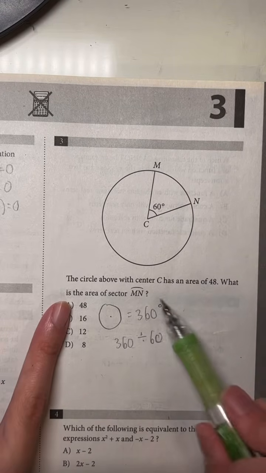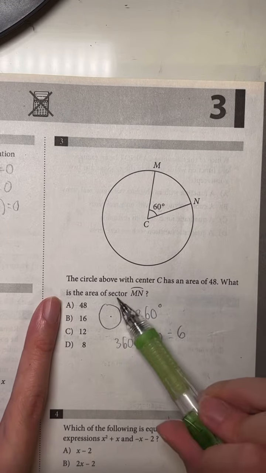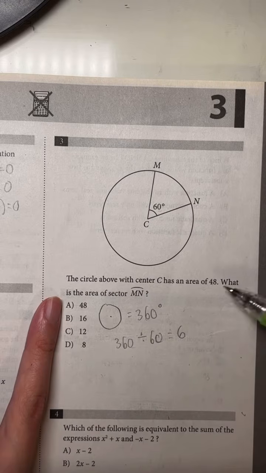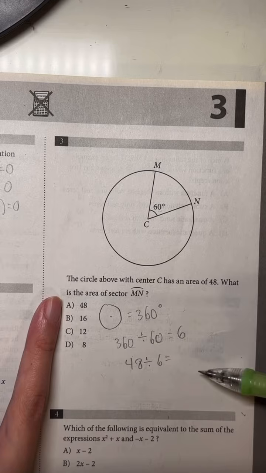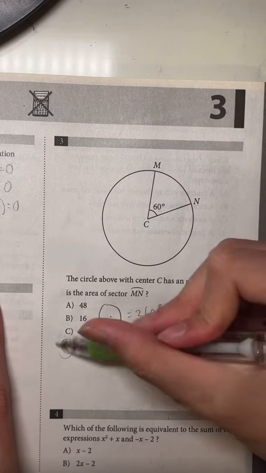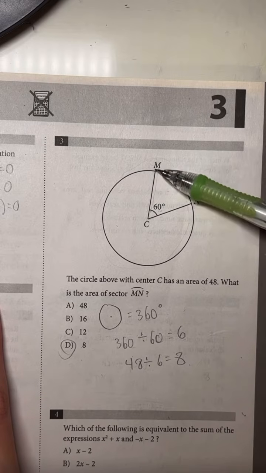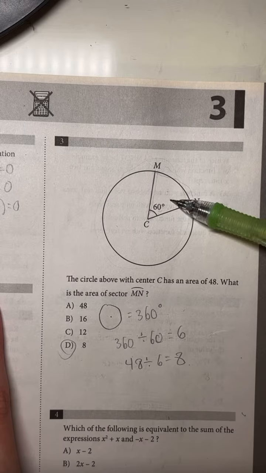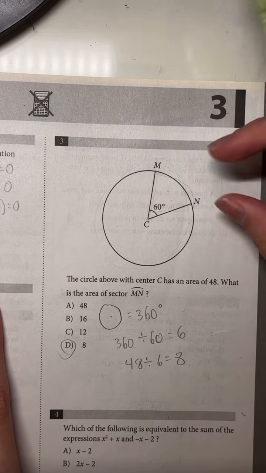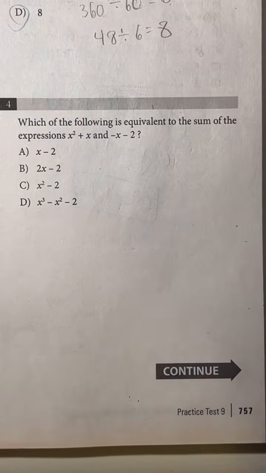And we know that the area of the whole entire circle is 48. So to find the area of sector MN, all we have to do is take the area and divide it by 6, and that would give us 8, so D is the answer. Basically, the circle is divided up into 6 of these different parts. So to find the area of each of these parts, we take the area and divide it by the number of parts. So it's just 48 divided by 6, giving us 8. Now finally, let's take a look at number 4.